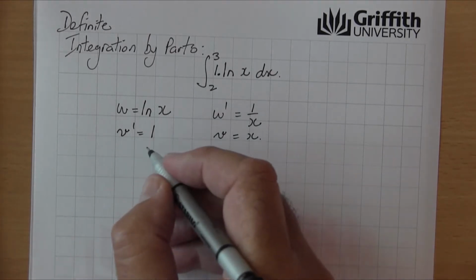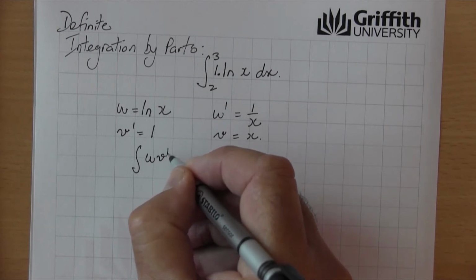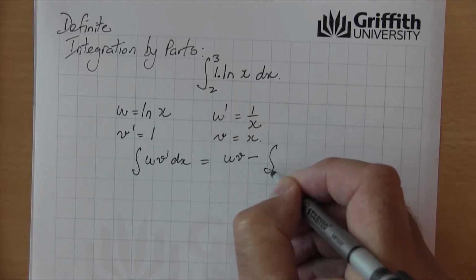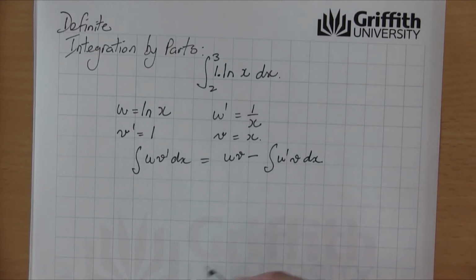So we know that for integration by parts, the rule is the integral of u v dash dx equals uv minus the integral of u dash v dx.